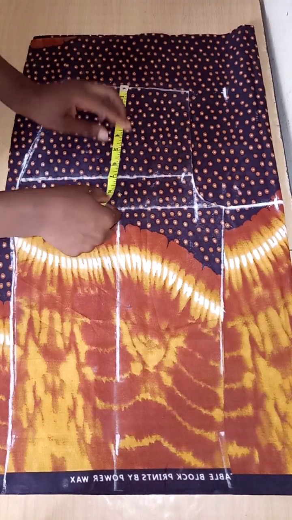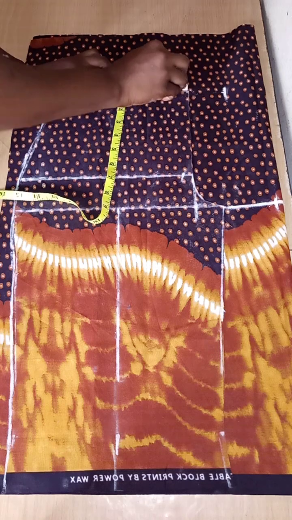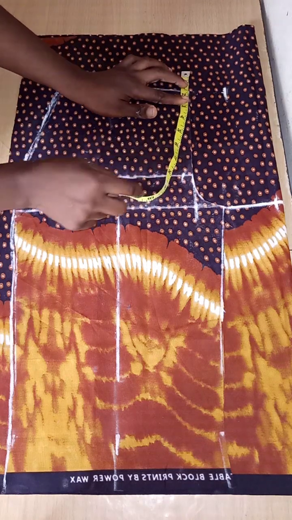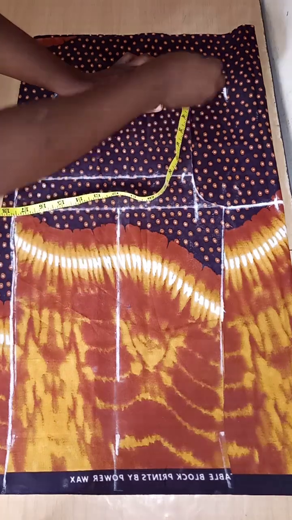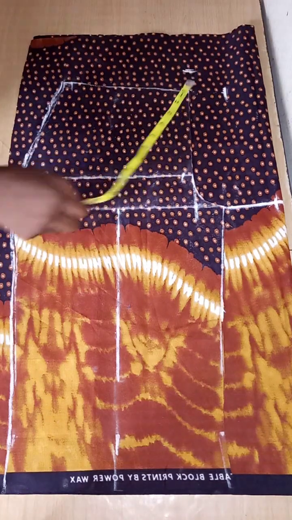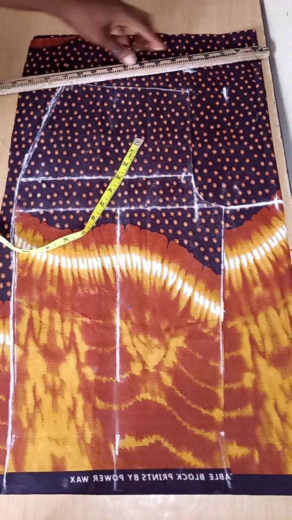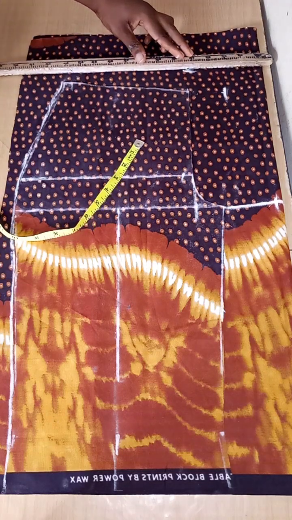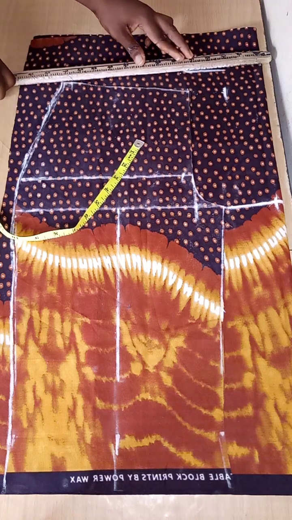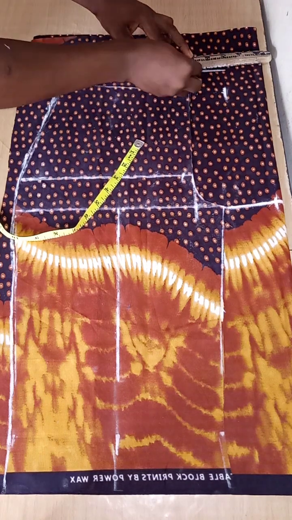After adding 2 inches, from this point, I'm going to go up by 1.5 inches. So I'll draw the line and connect it to meet this part.